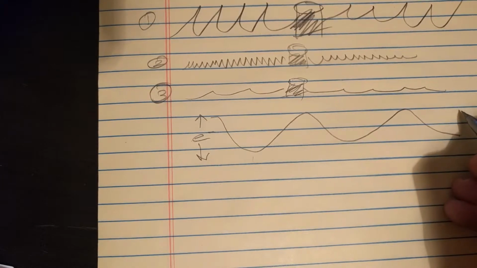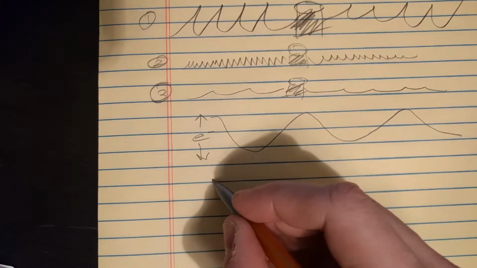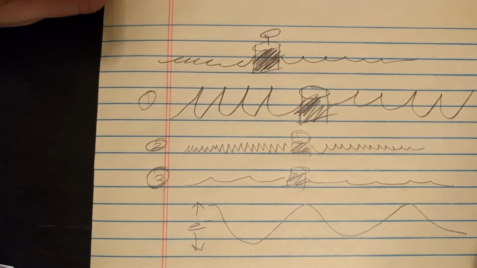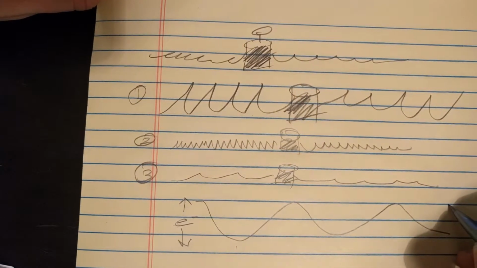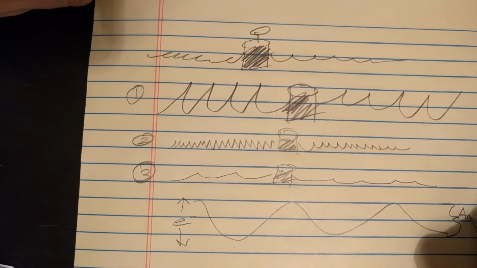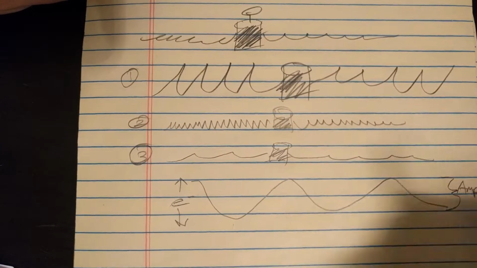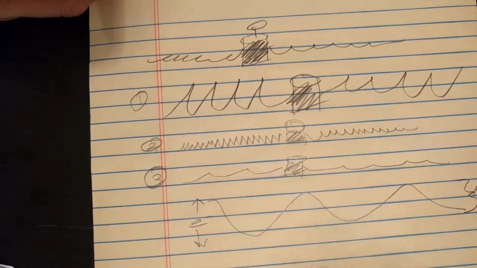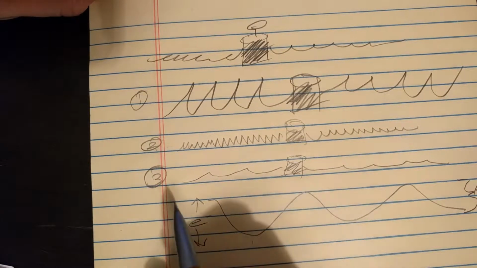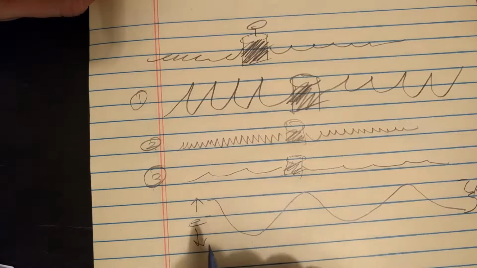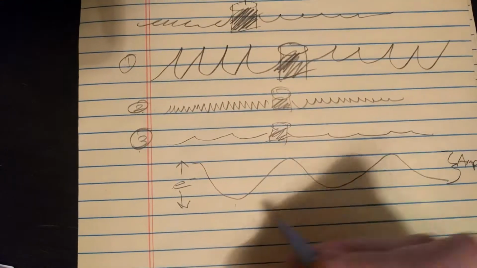Okay, so we need to understand some terms here. Number 1 has a high amplitude. So the height of the wave is the amplitude. Number 2, the waves have a very high frequency, we would say, and a short wavelength. Number 3 has a very long wavelength and a small frequency.